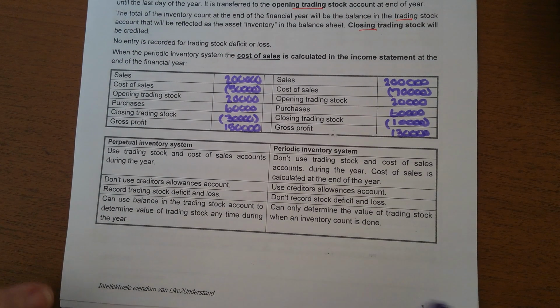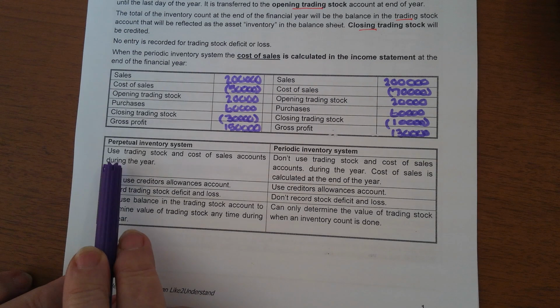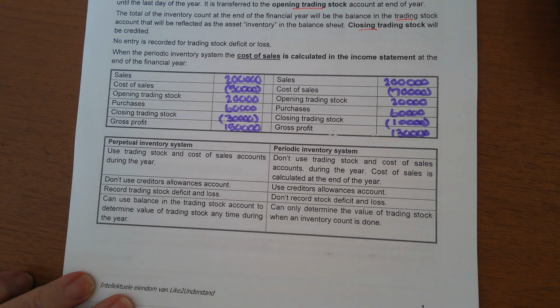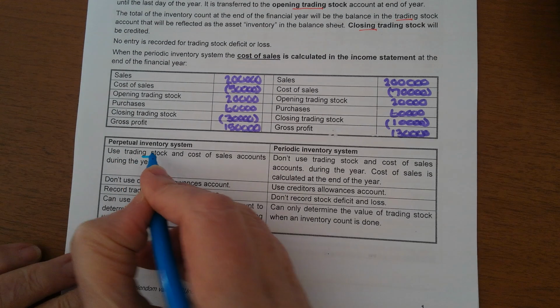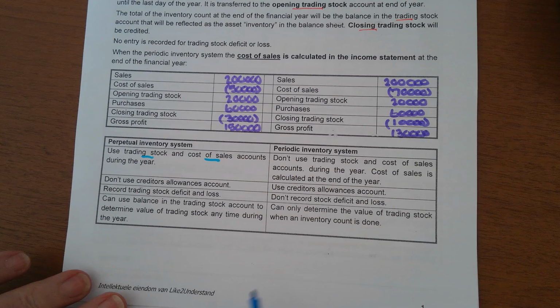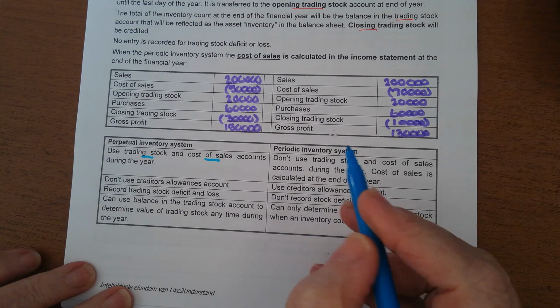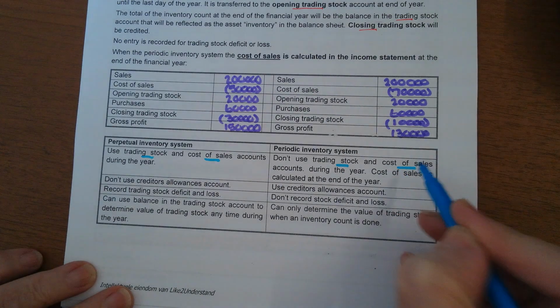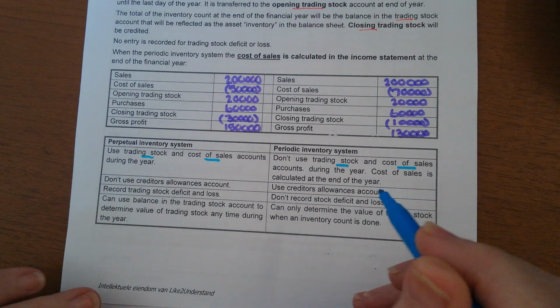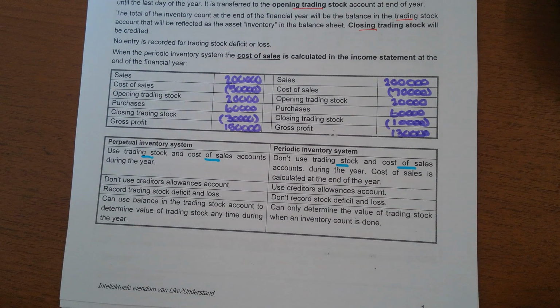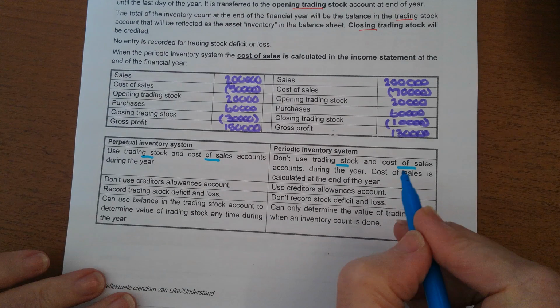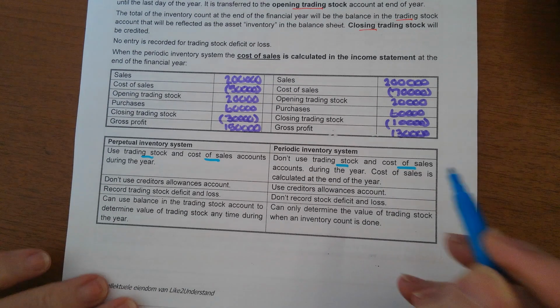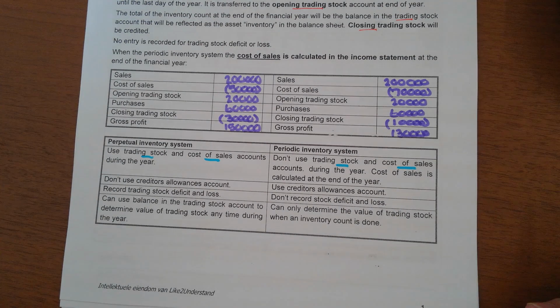So I'm just going to explain that as well. In the perpetual system, we have a trading stock account and a cost of sales account that we use the whole year. In the periodic system, we don't use a trading stock account and we don't have a cost of sales account at all. So we have a trading stock account, but we don't record anything in it until the end of the year. Cost of sales, there's no cost of sales account. We do a calculation at the end of the year.